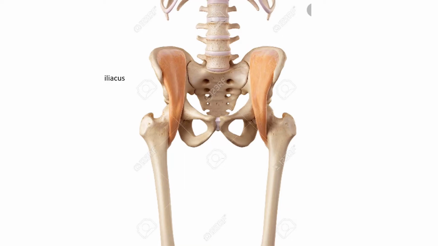This muscle is coming from the iliac fossa, the inner surface of the ala of the ilium, and it is crossing anteriorly the hip joint, and it is inserted into the lesser trochanter of the femur. This muscle is a flexor of the hip joint, and it is called the iliacus because it takes origin from the iliac fossa.